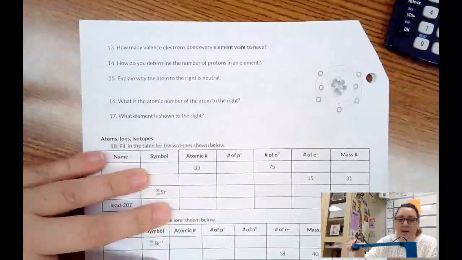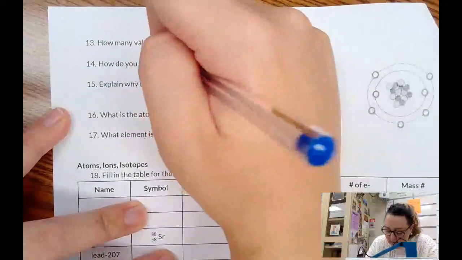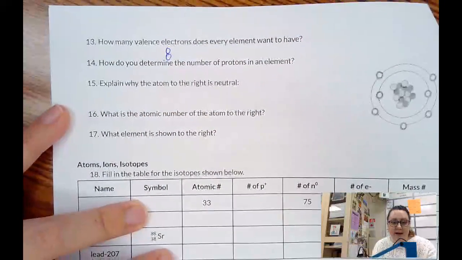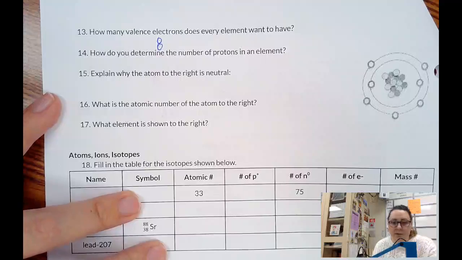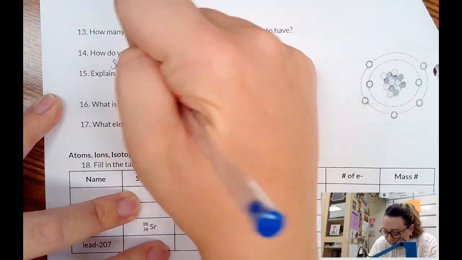All right, how many valence electrons does every element want to have? They want to have a full octet, full outer shell, so that'd be 8. How do we determine the number of protons in the element? Same as the atomic number.